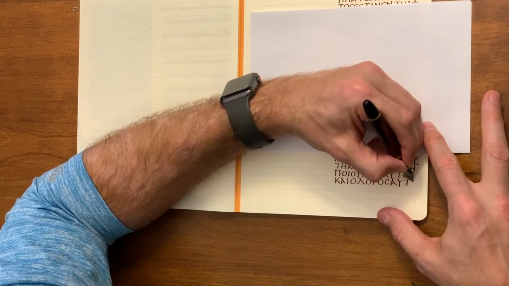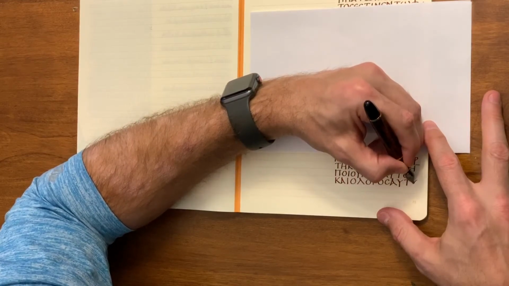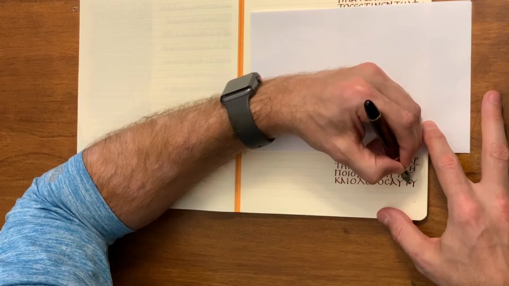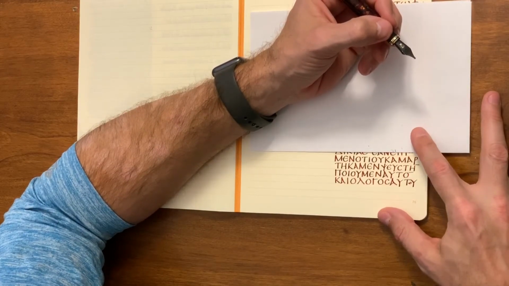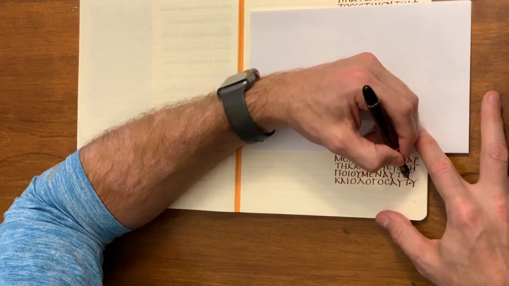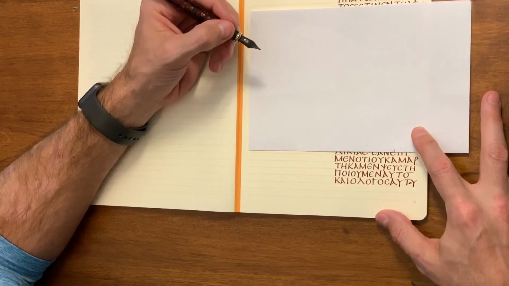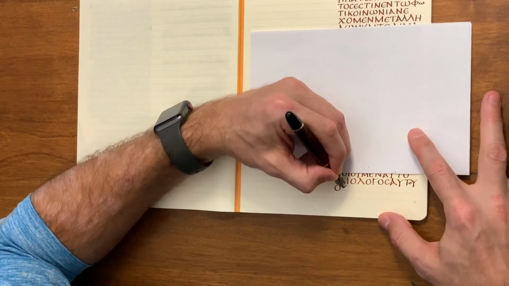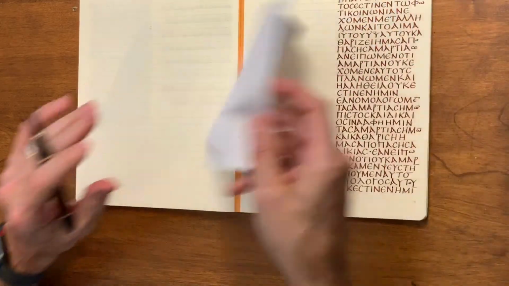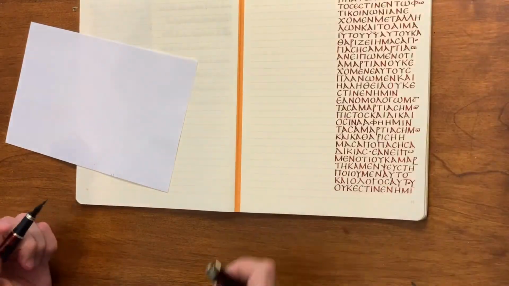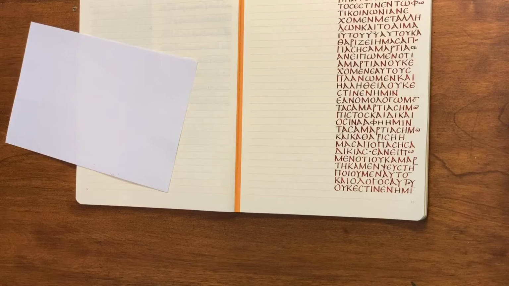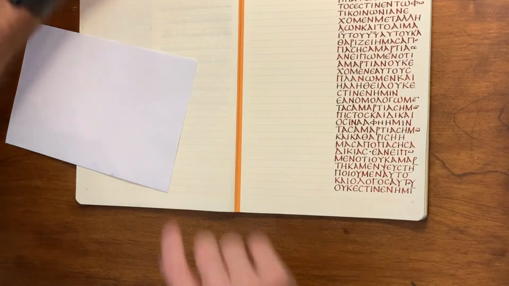This is an interesting one because it's got an omicron tucked in there between the tau and the upsilon, and they're even touching in the manuscript, so that's interesting. All right, there we go. That was a lot more writing and actually a little bit less time.